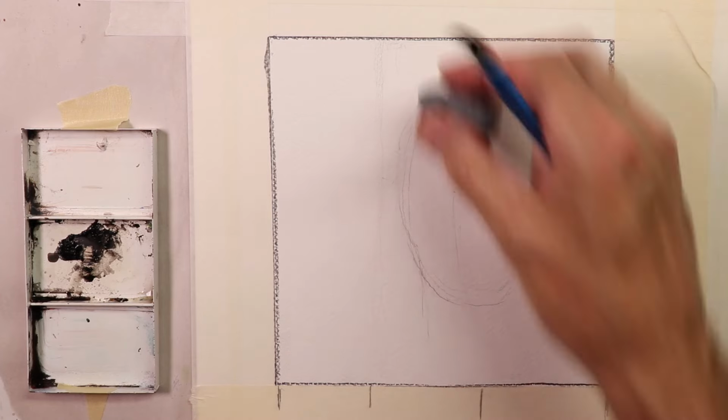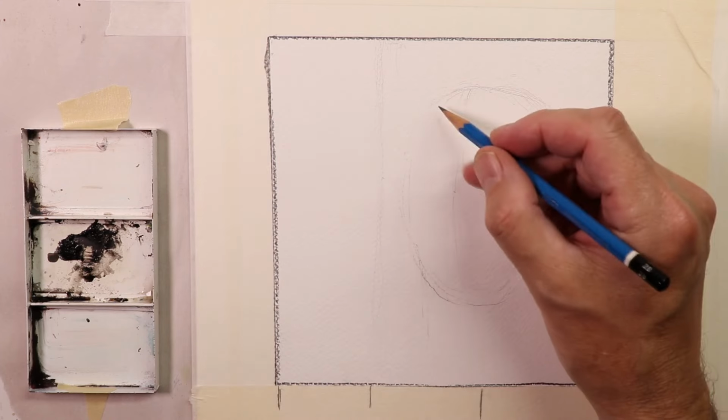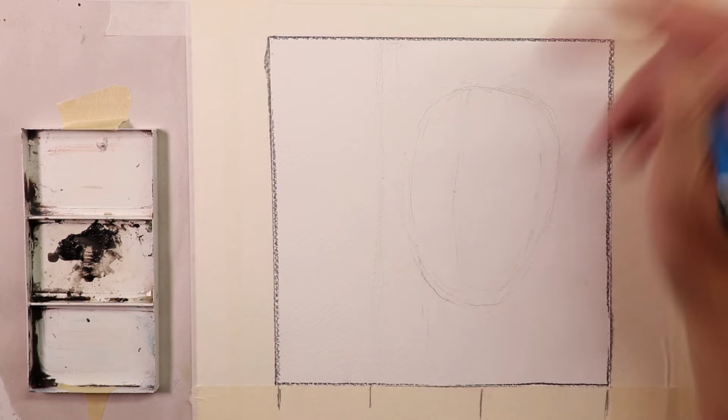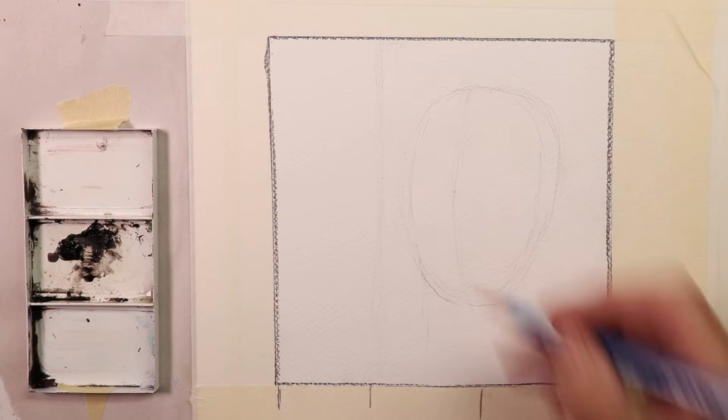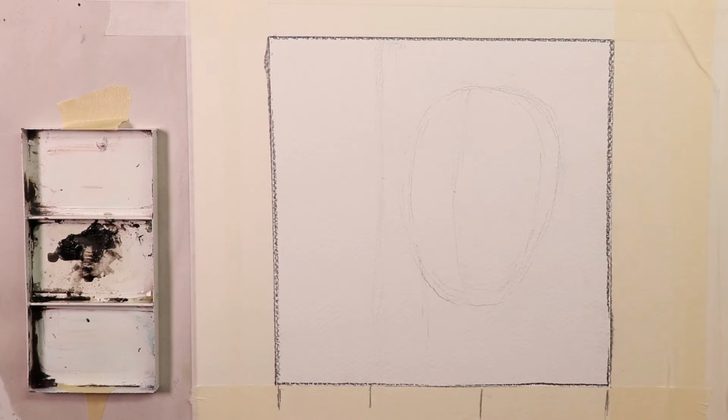So don't be afraid. Do a little erasing if you have to, lift up a little bit of pencil lines. It's going to be a little thinner over here on this side because the head is turned this way a little bit. Not too much, but a little. There we go.